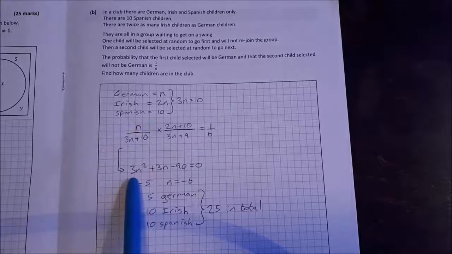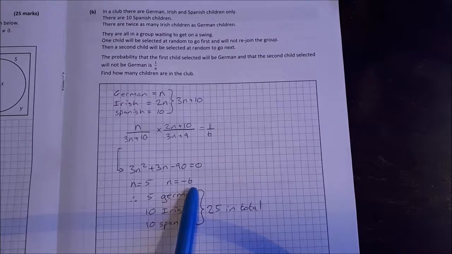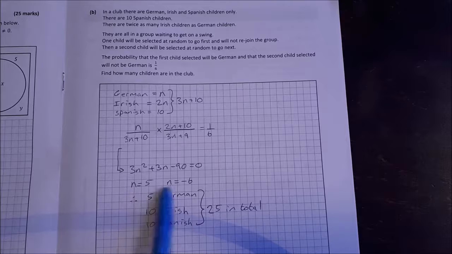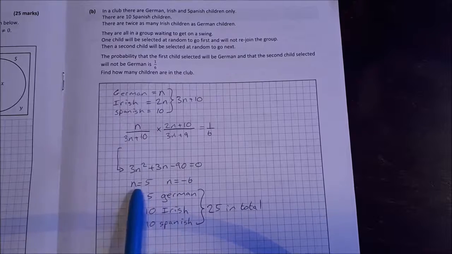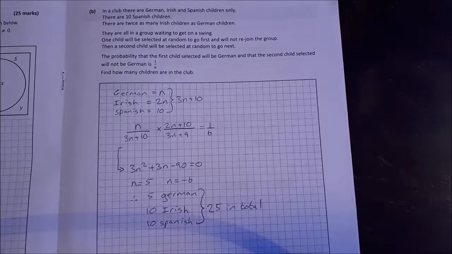Multiply this out, you get a quadratic, and we can solve the quadratic, get n equal to 5, n equal to minus 6. Obviously, we know it's going to be a positive number because you can't have minus 6 children. So n is 5, that means 5 German, 10 Irish, 10 Spanish, 25 in total.